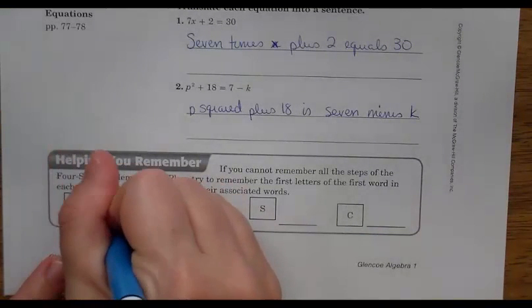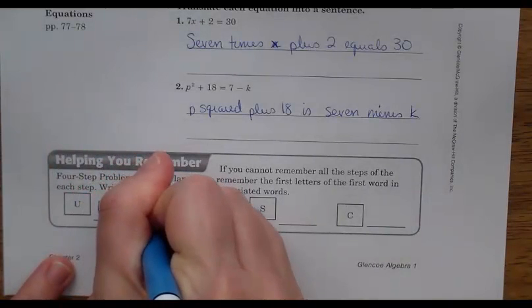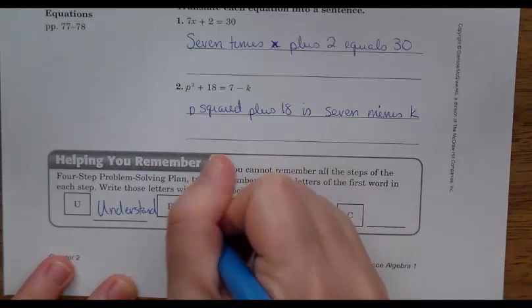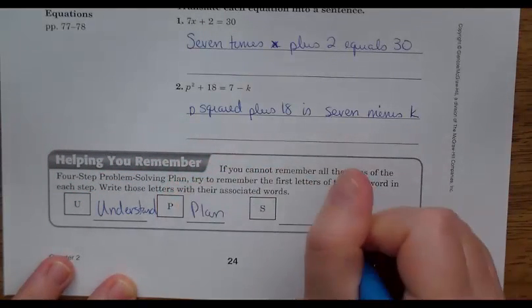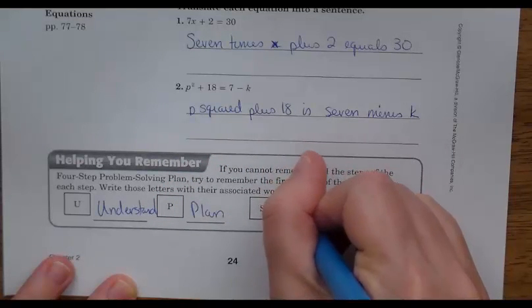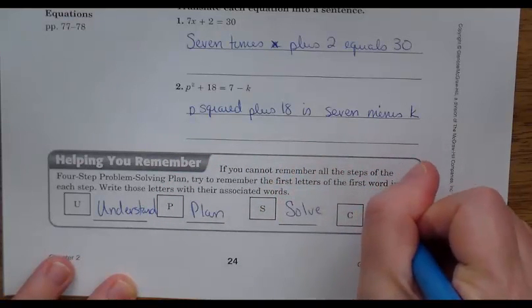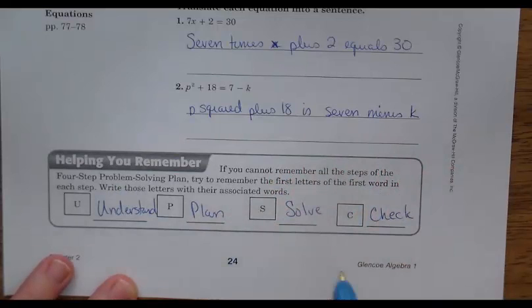And U is for understand, P is for plan, S is for solve, and C is for check. So understand, plan, solve, and check. And those are your notes for chapter 2, section 1.